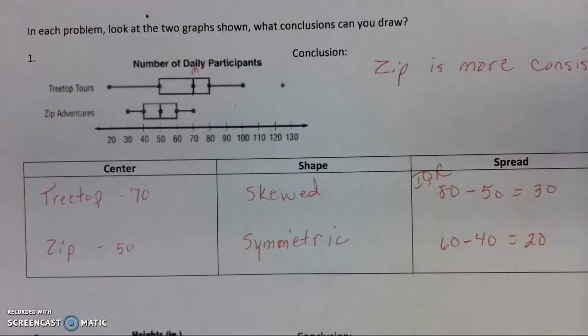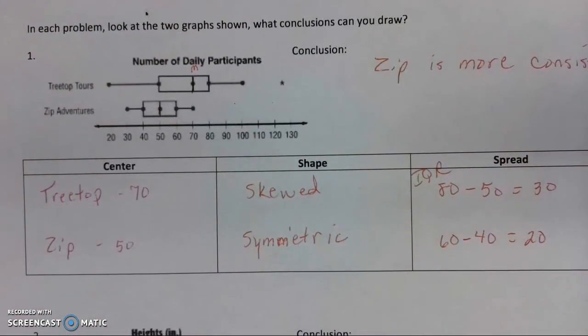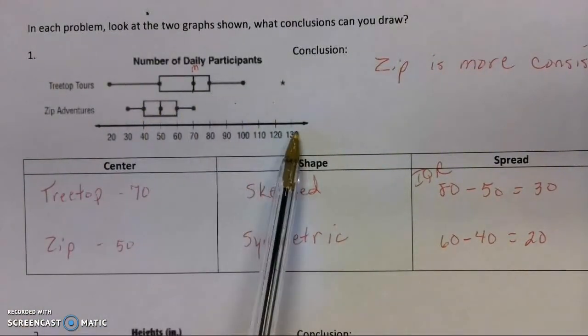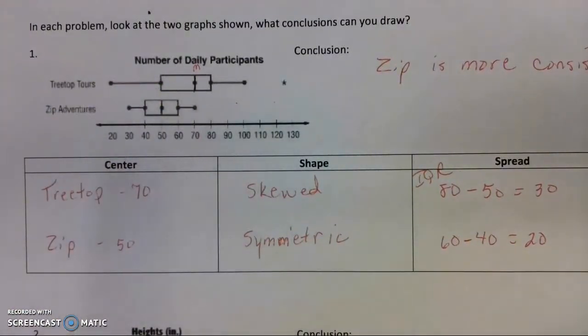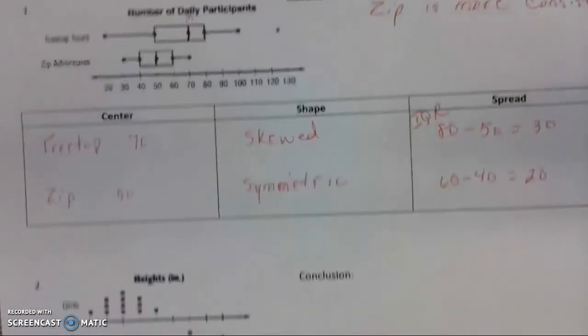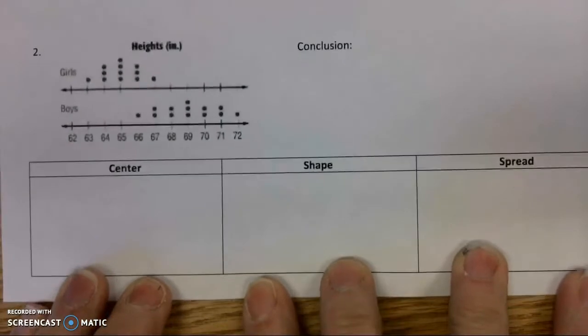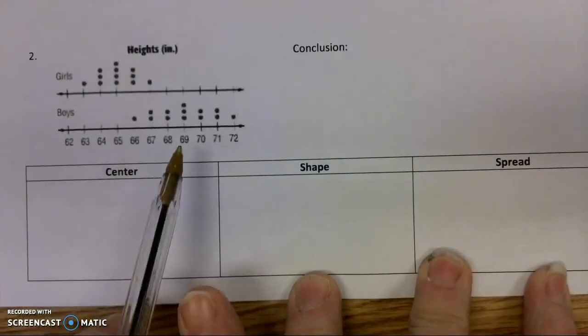And we could begin to talk about why we think maybe Treetop isn't as consistent, but for what we're going to do, we're going to look at which data seems to be more consistent. Now, let's take a look at number 2. Notice in number 2 that I have a dot plot here.